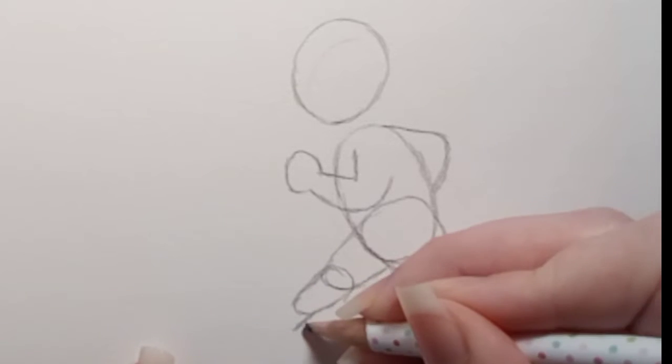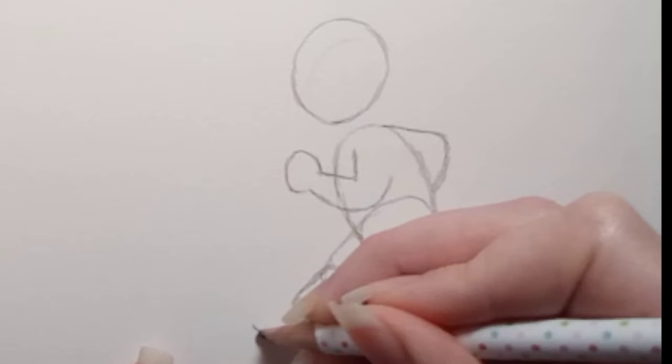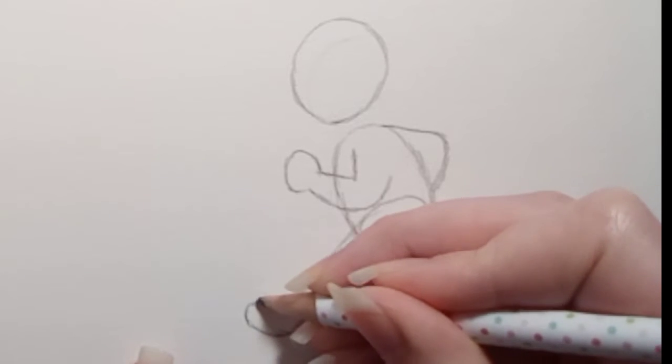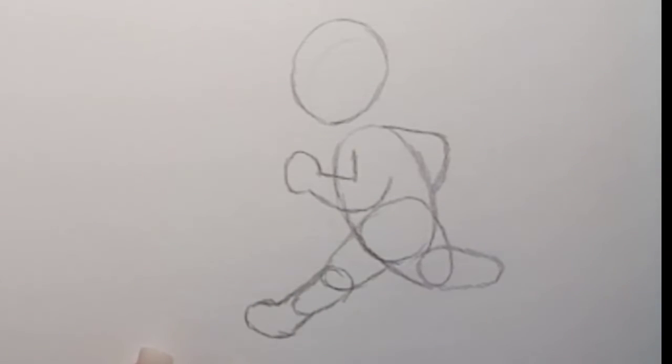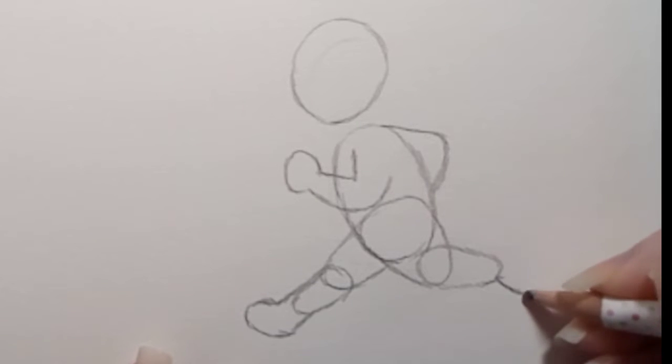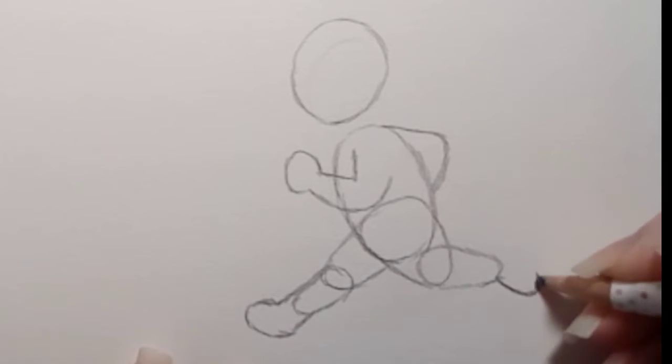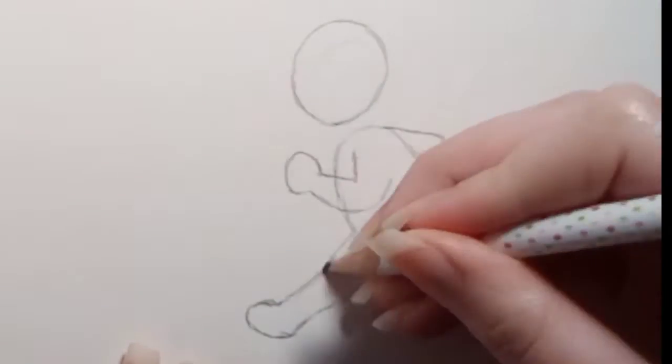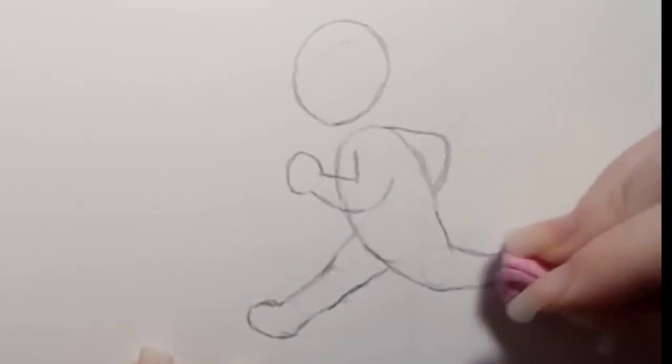We're going to put an oval at the end of each of these legs. Our character is landing on his heel, so the oval is going to be pointed slightly upward. The oval on the right leg is going to be pointed straight down, maybe a little bit backwards. Erase all the excess lines, and then we'll be adding the clothes.